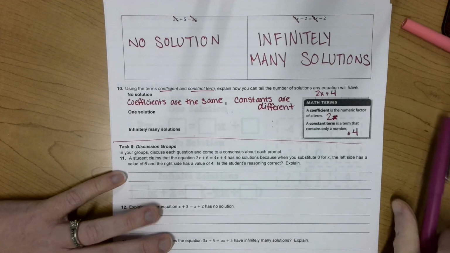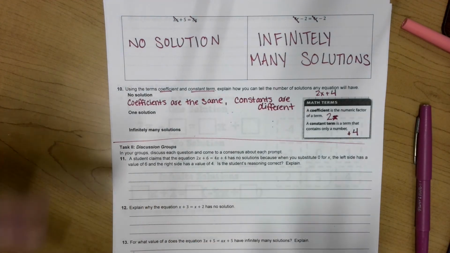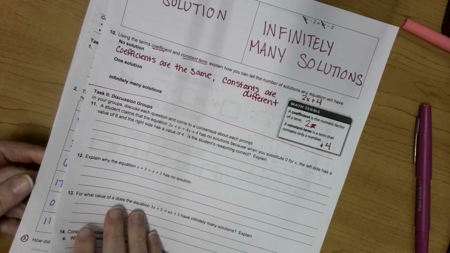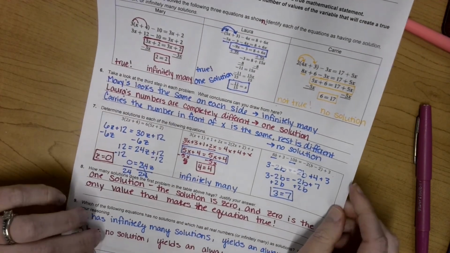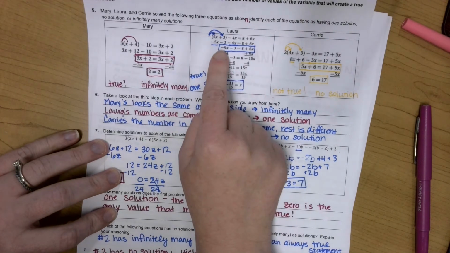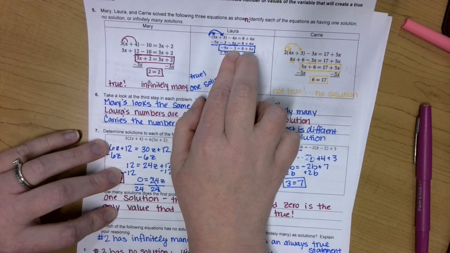Okay, what about one solution? Well, on the ones that had one solution, so Laura's, if we look at her coefficients, they were different. So were their constants.